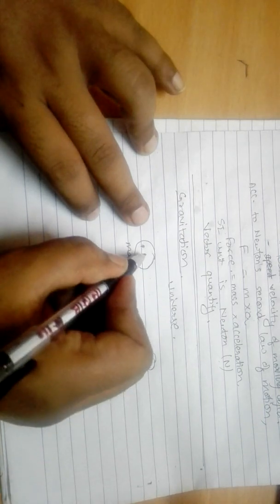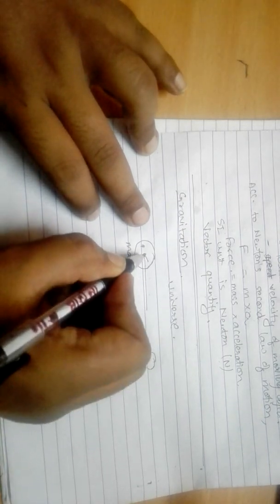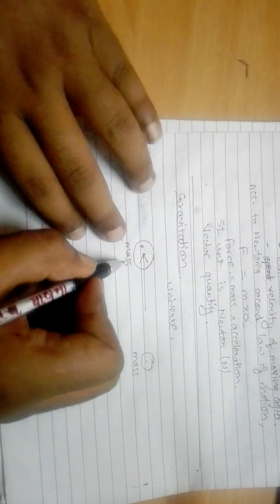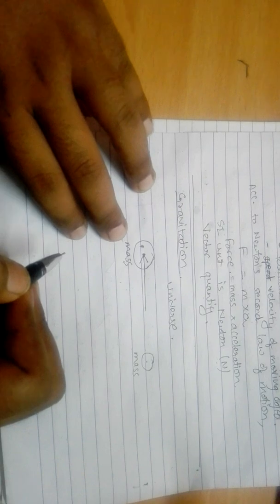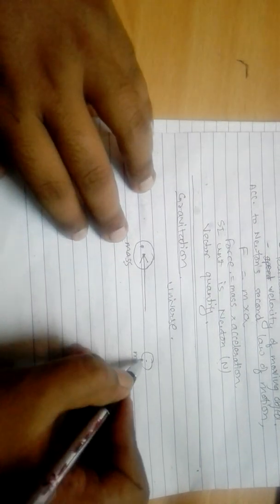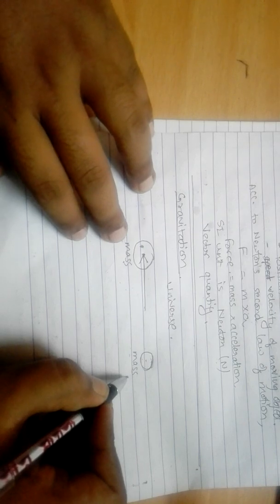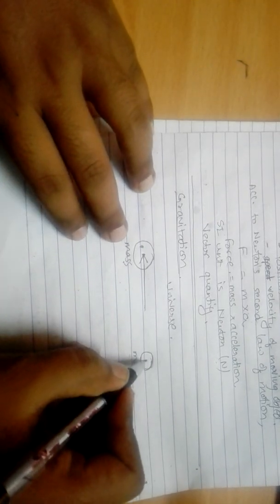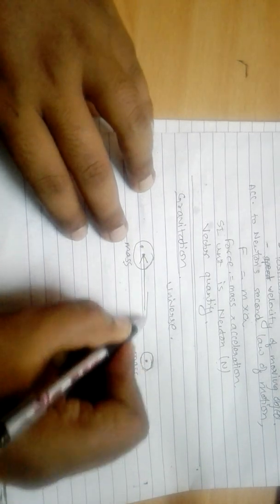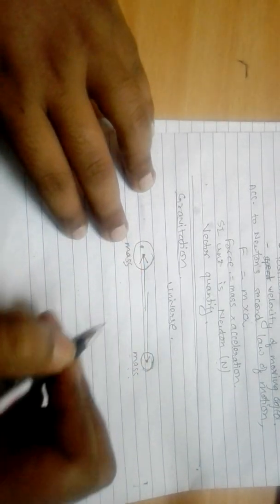It always tends to attract another object towards its center. Definitely that other object also has mass, which means it also tries to attract this object toward its center.